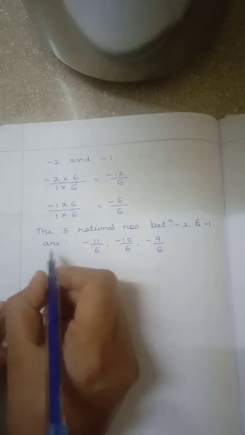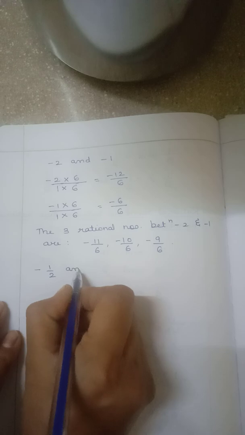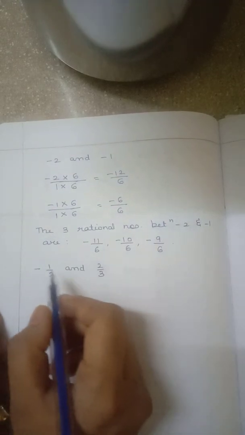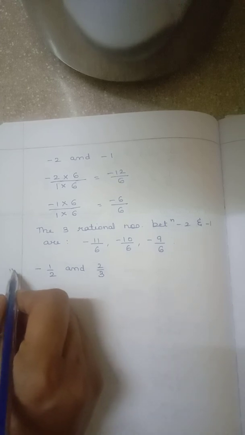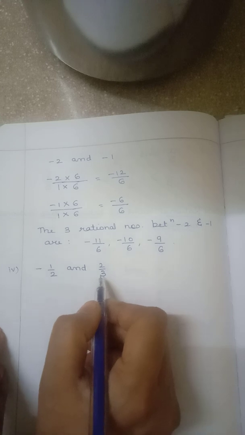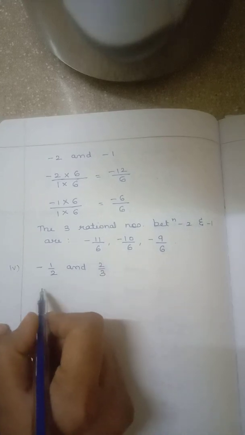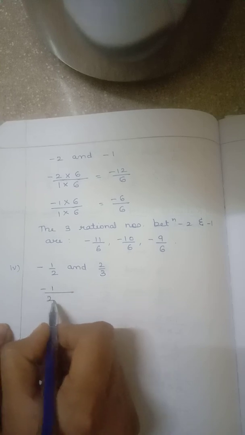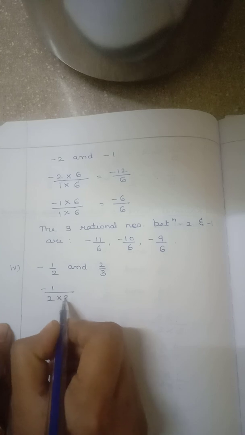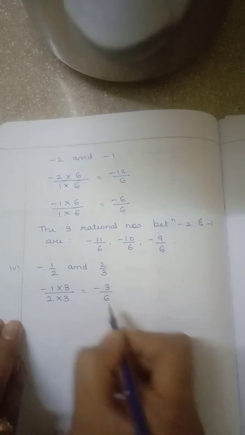Let's take one more example. Write 5 rational numbers between -1 by 2 and 2 by 3. This is exercise 9.1, first main fourth one, you have this question. As I have told you, you have to make the denominators the same. To make the denominators the same, you can take the LCM of 2 and 3 as 6. So to get 6 I have to multiply by 3 here. 2 3s are 6. So here also 3. You will get -3 by 6.